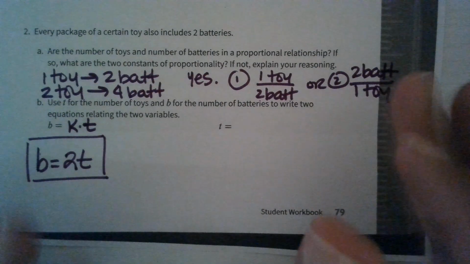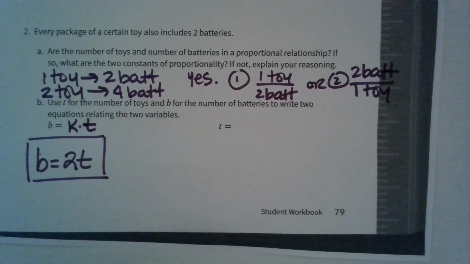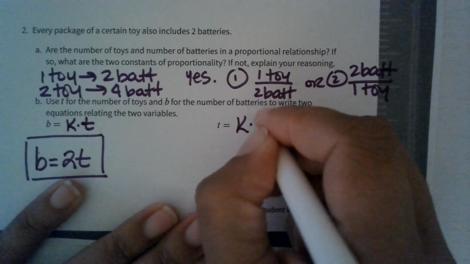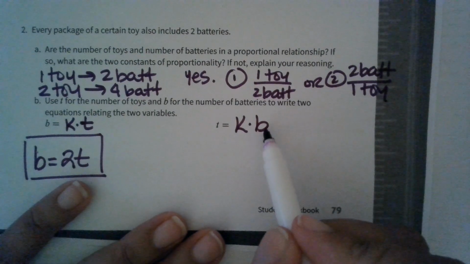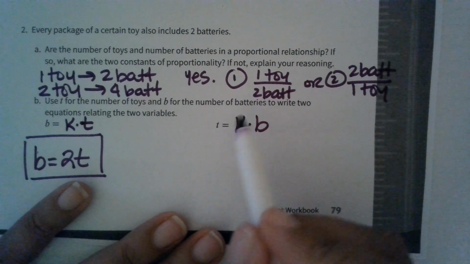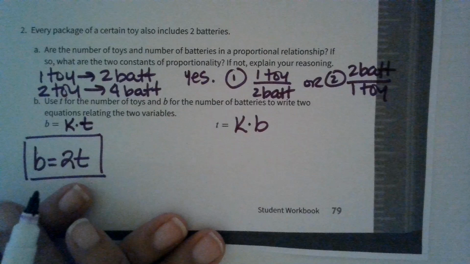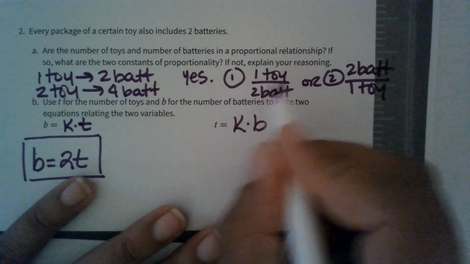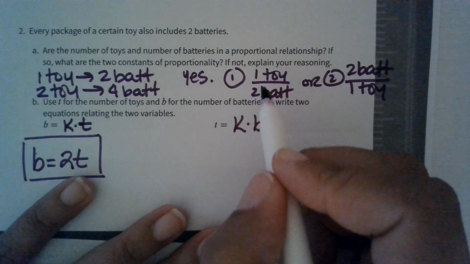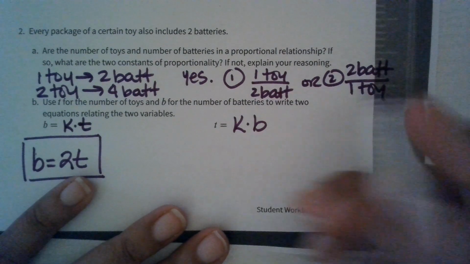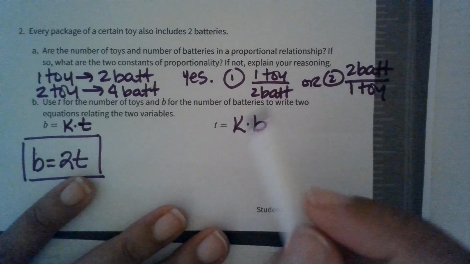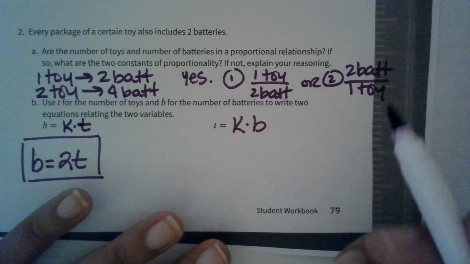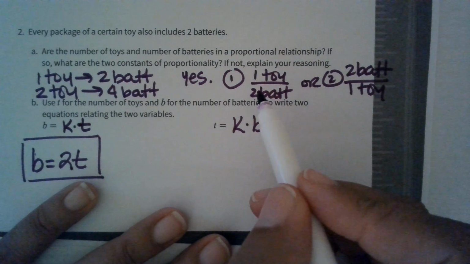Which again, this wouldn't really make sense and it's not realistic, but for value purposes, this is why we're going to work it out. T needs to look like K times B, meaning however many batteries times that magic number should give you the number of toys. So, we knew here, technically, one toy gives you 2 batteries. I need to know, what if it was 1 battery though? And 1 battery. So technically I should have done 1 divided by 2.